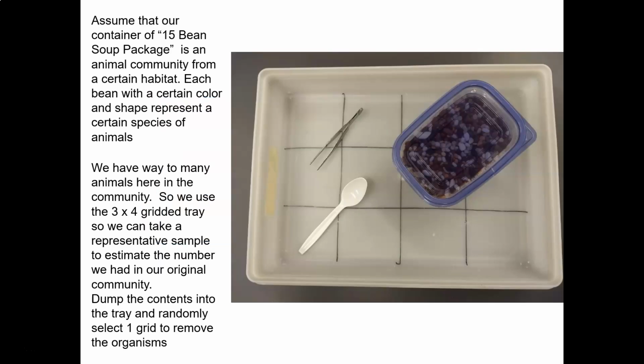So imagine this 15-soup pack that we used is comprised of 15 different species, an animal community with 15 different species. A particular bean with a particular shape and a particular color represents a particular different species. We need to have a way to sample this population.